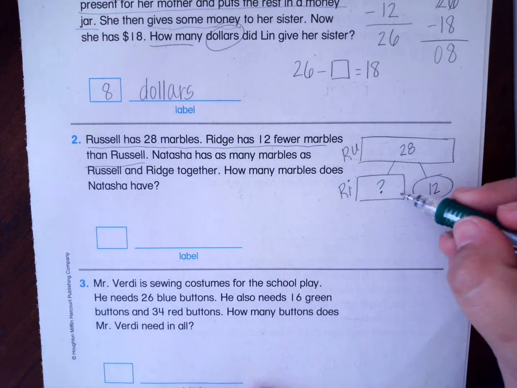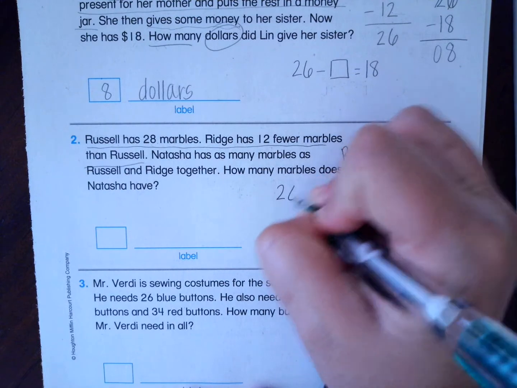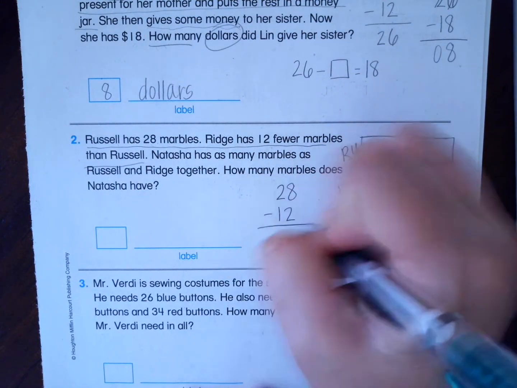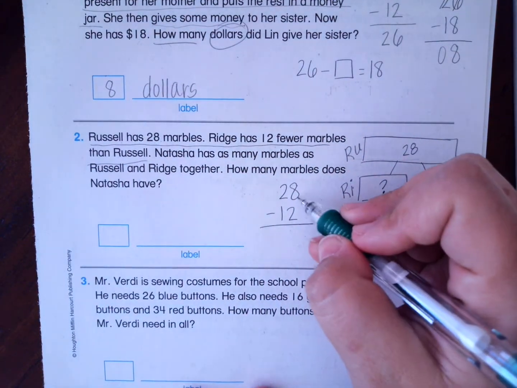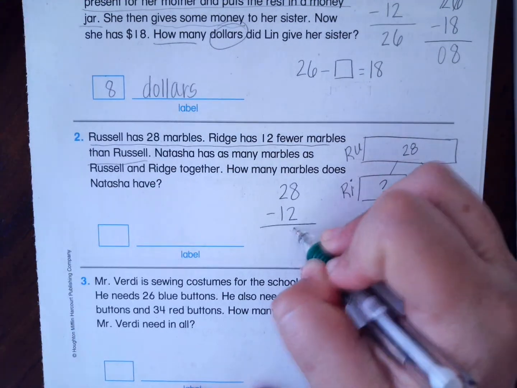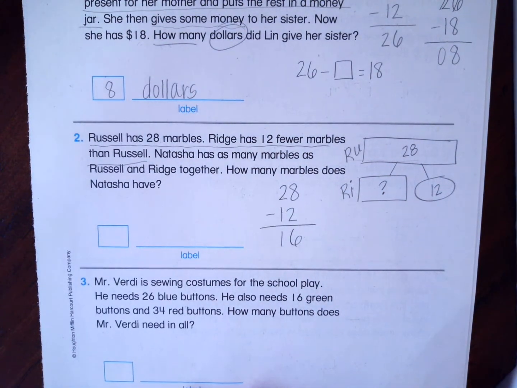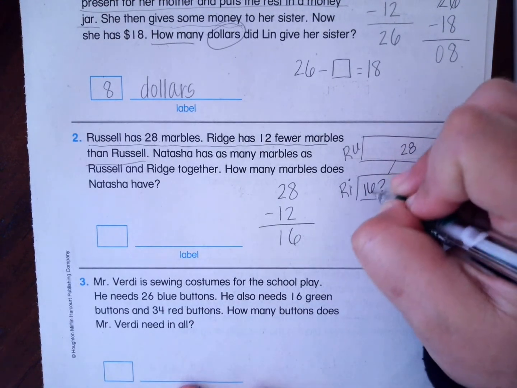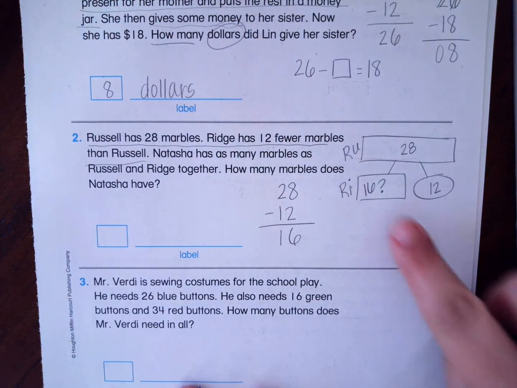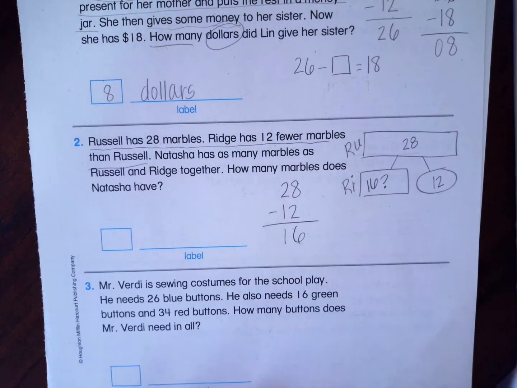So I am missing a partner here. I'm going to do 28 minus 12. 8 minus 2 is 6, and 2 minus 1 is 1. So I know, and I always on these two-step problems like to write in that box what that person has or what the question mark represents.